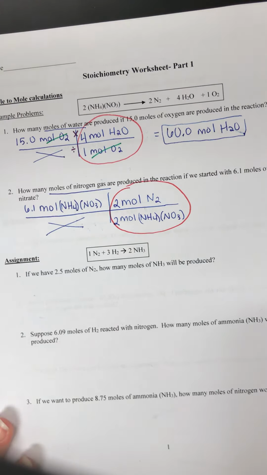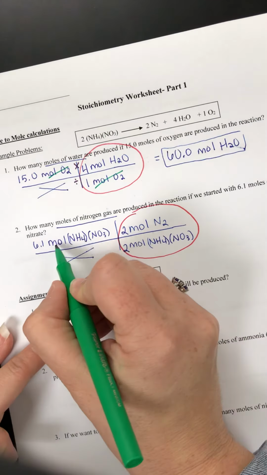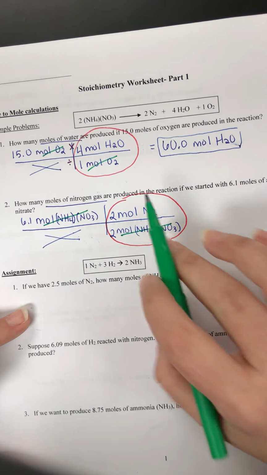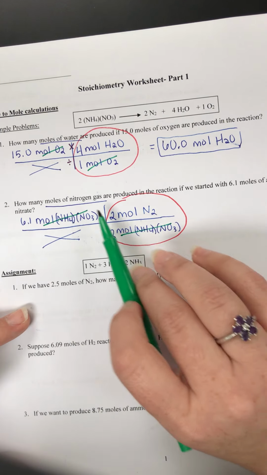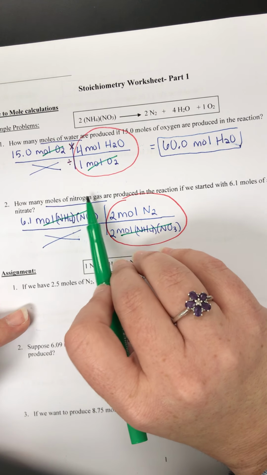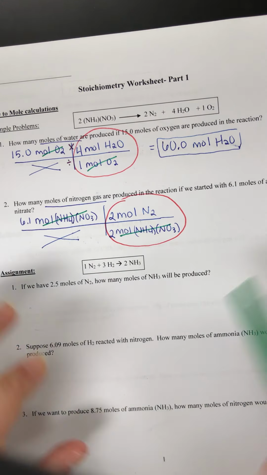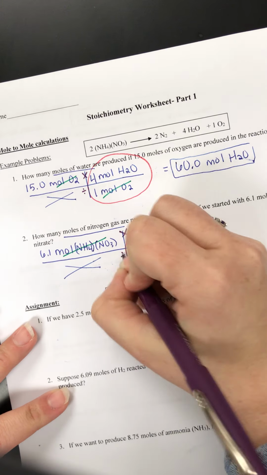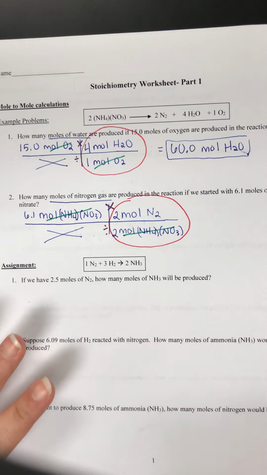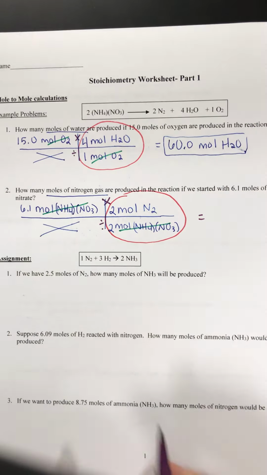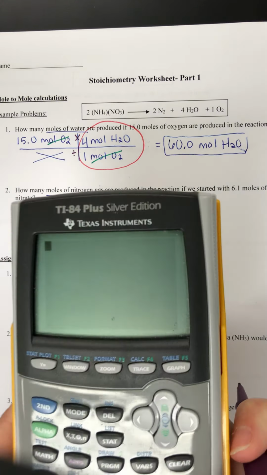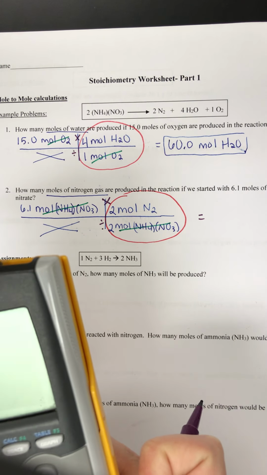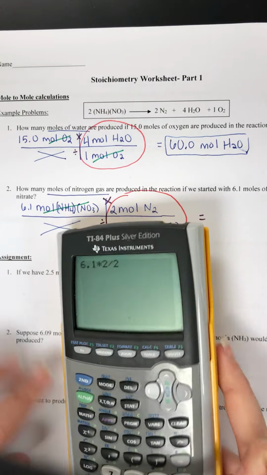All right, so let's talk about things that cancel. Moles of NH4NO3 cancel because they match and they're on top of each other. That leaves me with moles of N2, and I'm asking how many moles of nitrogen gas. So we're going to solve the same way we have in the past. Multiply the top and divide the bottom. We're going to do 6.1 times 2, divided by 2. So we multiply the top and we divide the bottom.